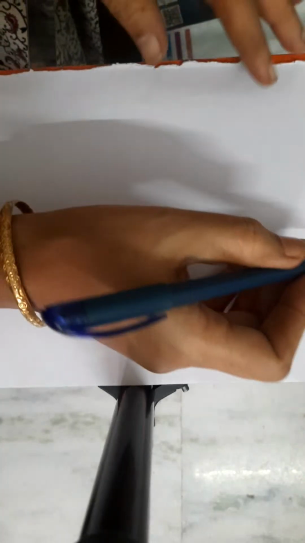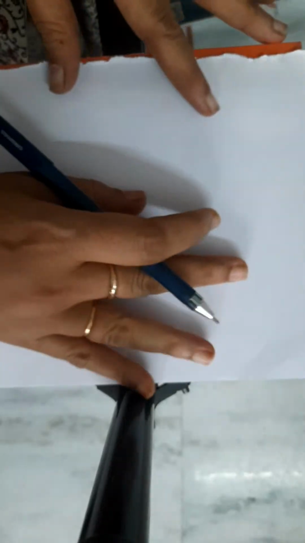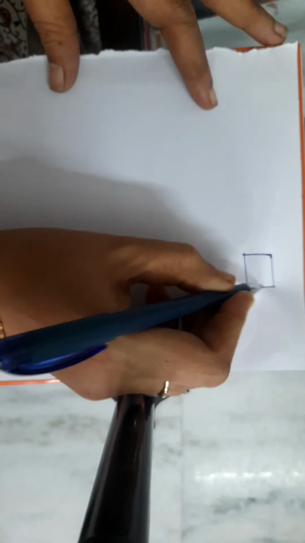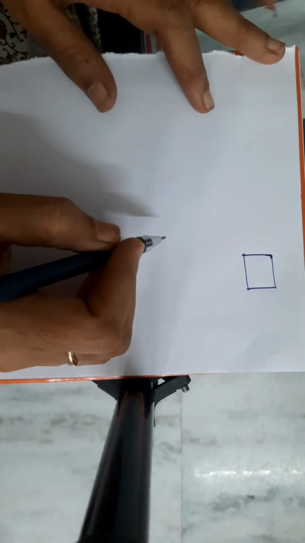What do you mean by quadrilateral? A quadrilateral is a closed figure which is made up of 4 sides.